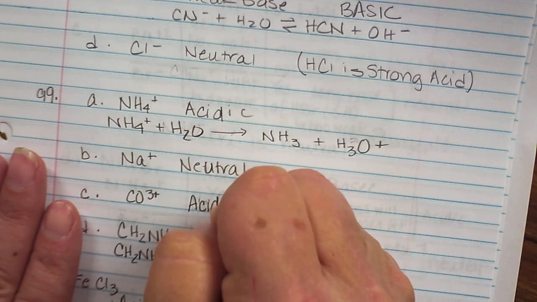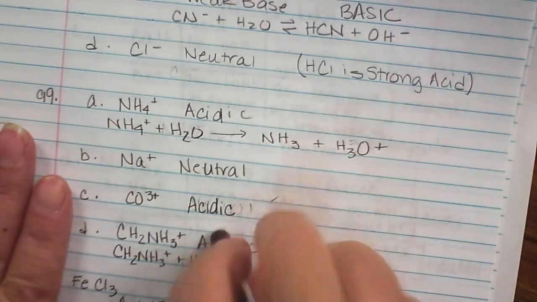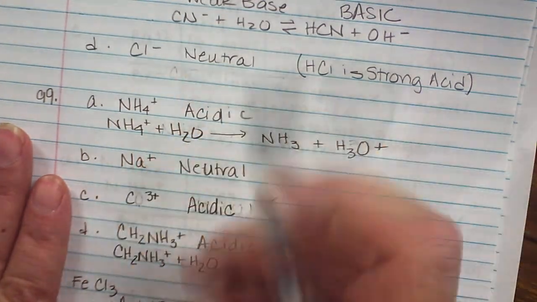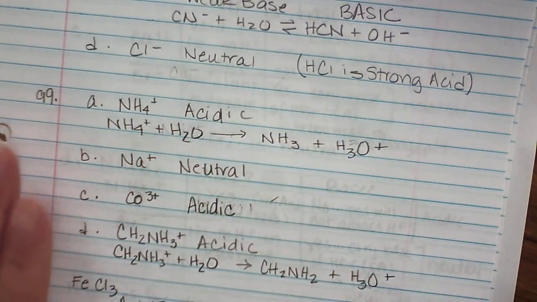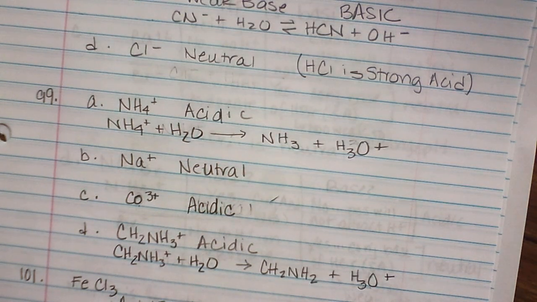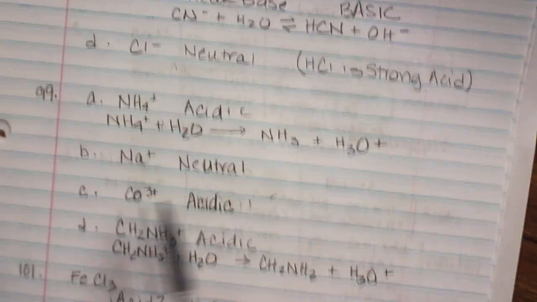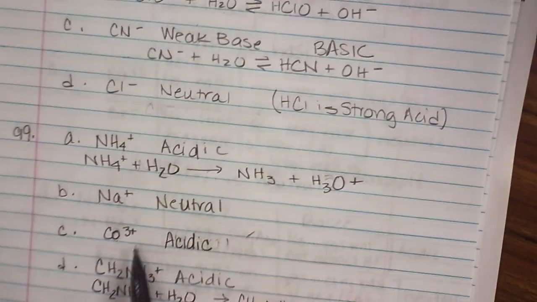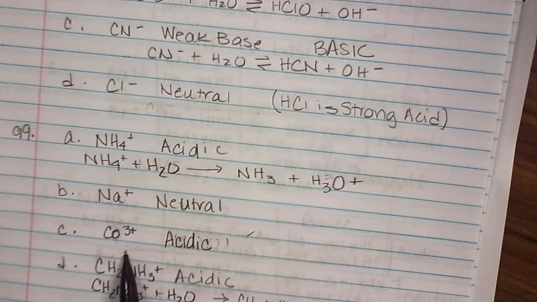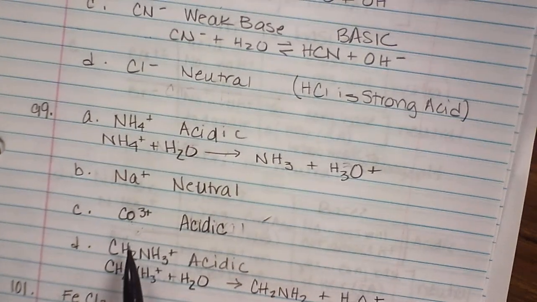Here's why. Weirdly, if this is cobalt, if you did this out on the little chart that we did yesterday, you would get to that box, and you would say, is it an acid? No, it's not, because like sodium, it does not have a proton to give, right? But here's the thing.